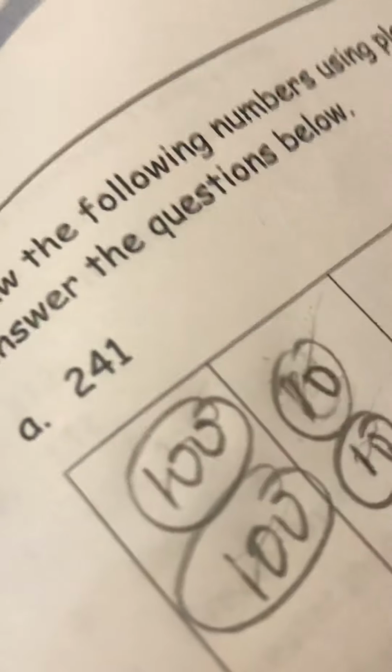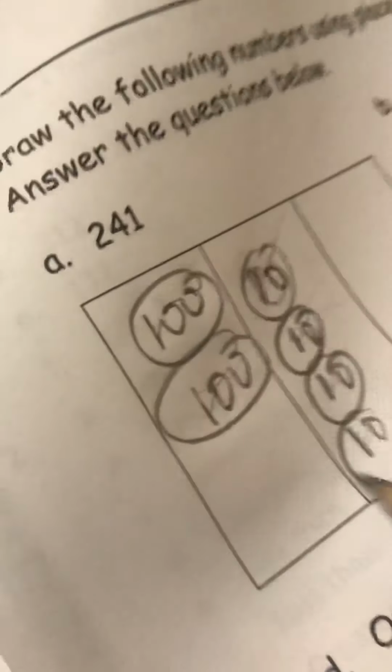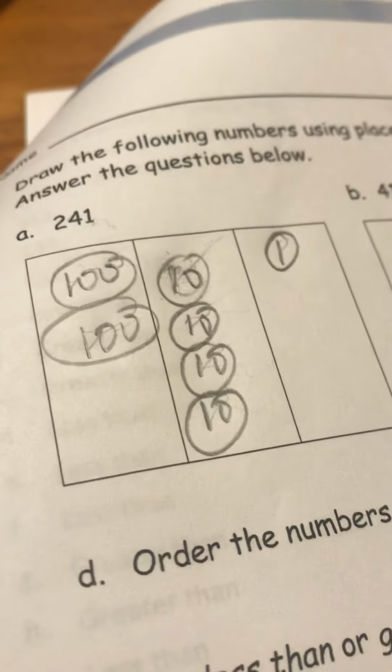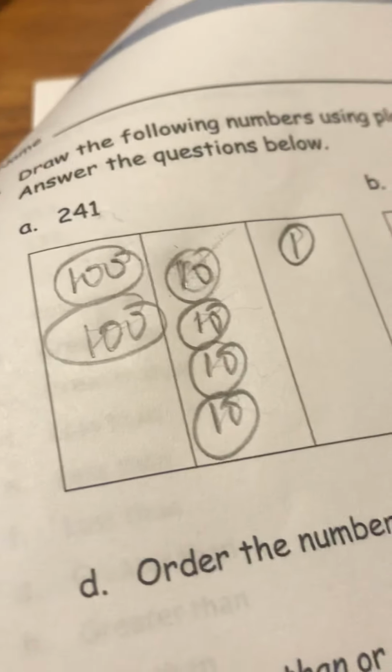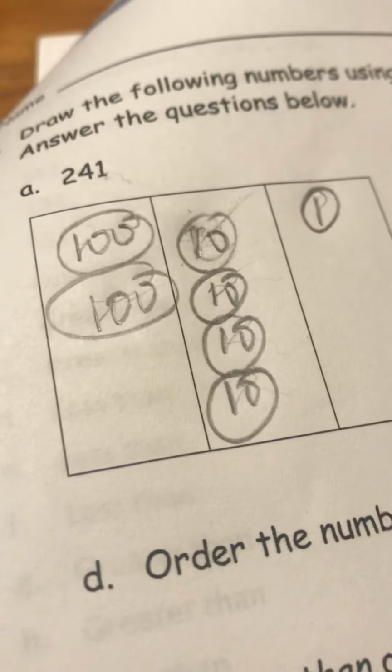Whoops, that doesn't look too good. Let's try that again. We have 1 10, 2 10s, 3 10s, and 4 10s. And then in the ones place, how many ones do we have? We have 1 one. So we're going to draw 1 one. Okay? So here we have just drawn place value disks for 241.